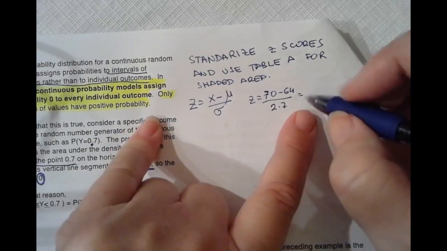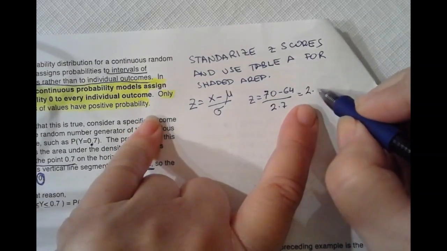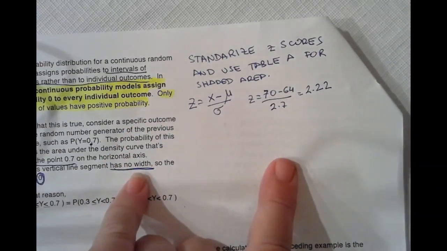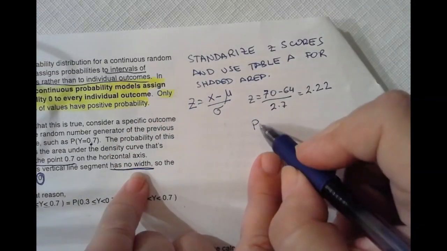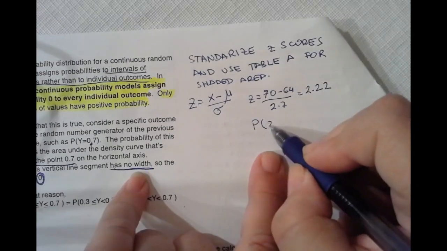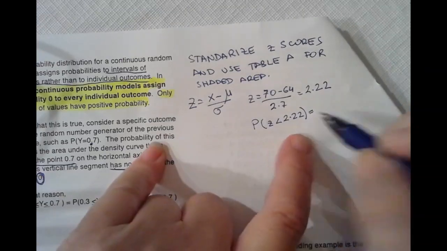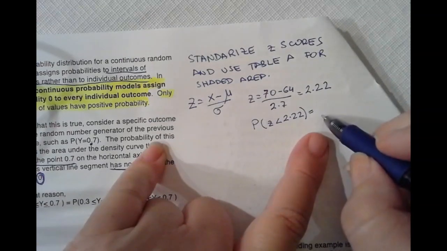So my z-score is 2.22. And so I'm going to find the p-value of z-score that's less than 2.22. So that's your p-value in the table.